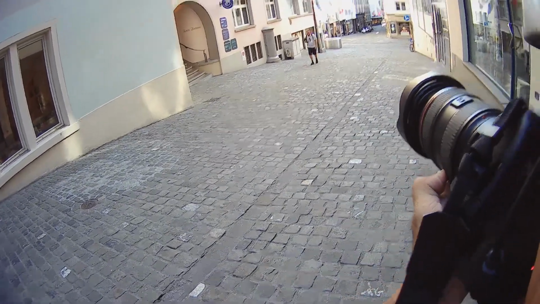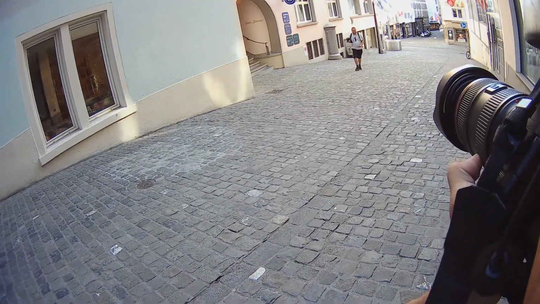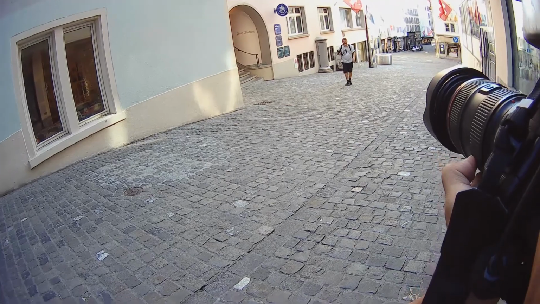So I'm just gonna shoot another one while he's walking, but the camera is still loading. No, he doesn't really like that. Yeah.